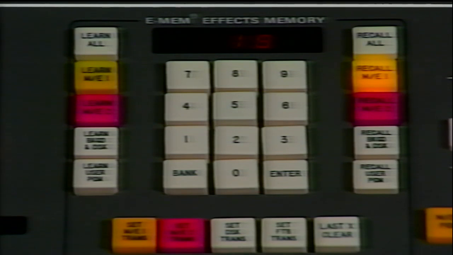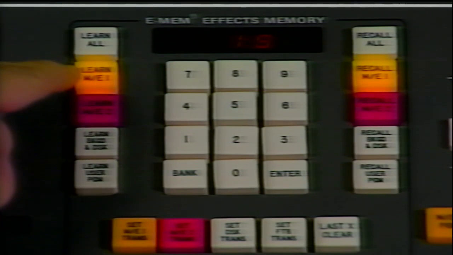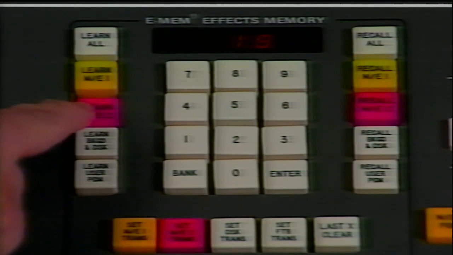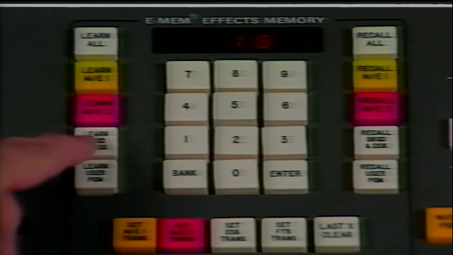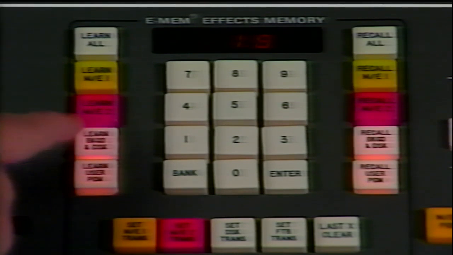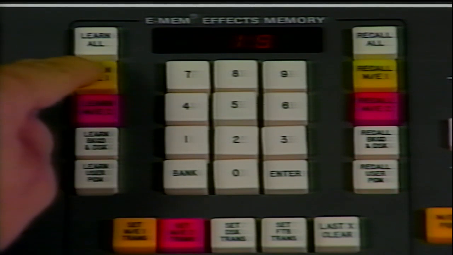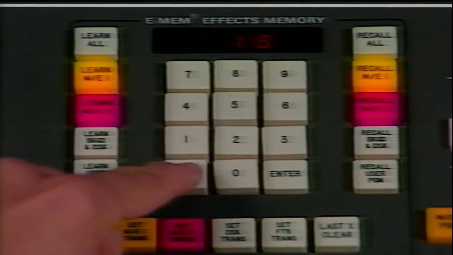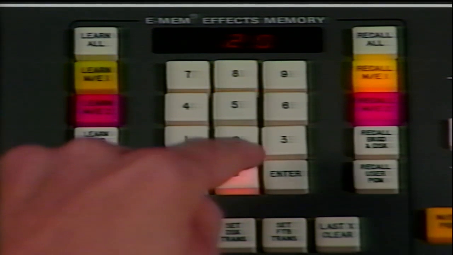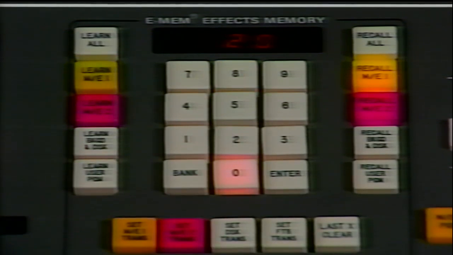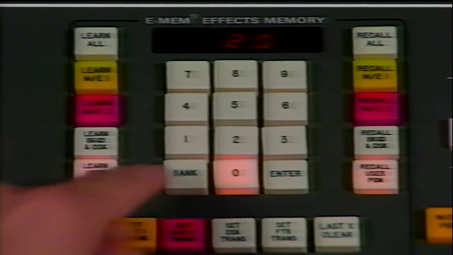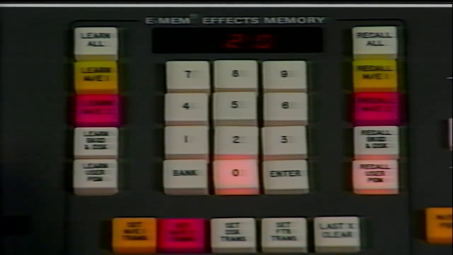Each register has 4 levels, one for each switcher area. This means it's possible to store effects into each level, separately or in any combination. For example, Mix Effects 1 and Mix Effects 2 could be stored into register 20 during one learn operation, and later user program could be stored into register 20 during a different learn operation without affecting the Mix Effects 1 and Mix Effects 2 levels.